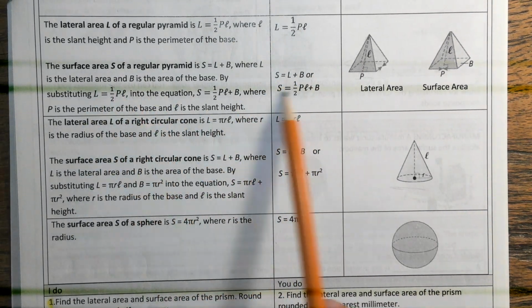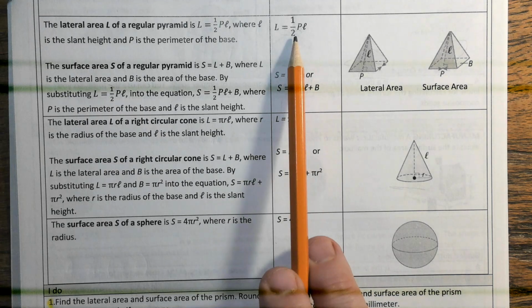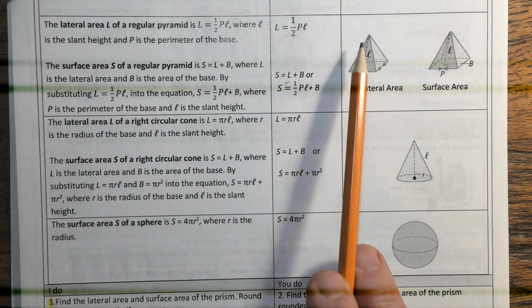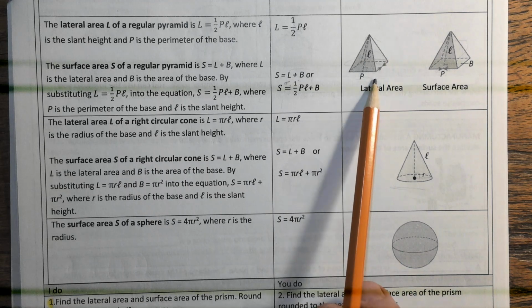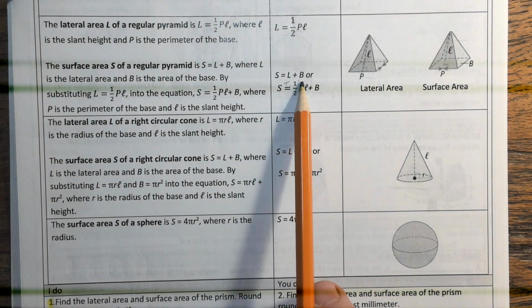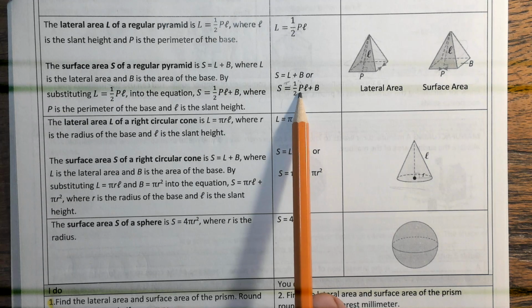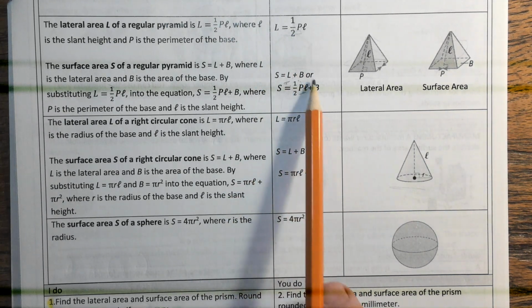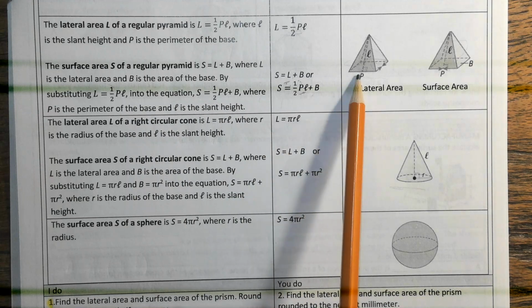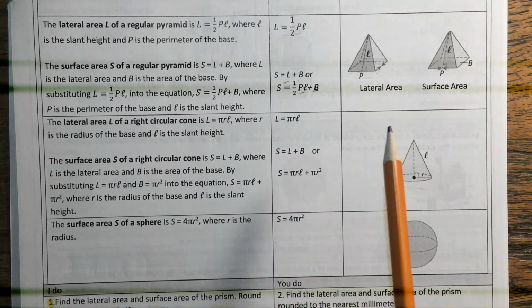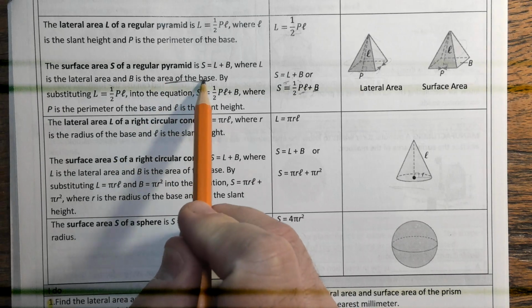All right, the surface area. To cover this, you're doing this. It's lateral area plus the base. It only has one base because this is a point. So your lateral area plus your base, or 1/2 of the perimeter times the slant height, which is that formula, plus the base. And again, we've got to keep that in mind, the base area.